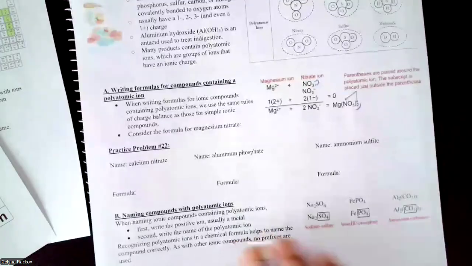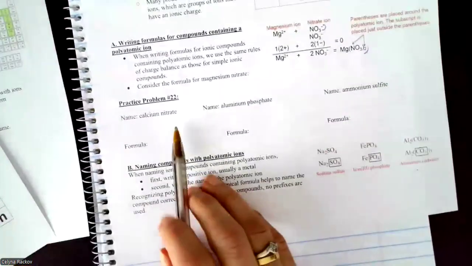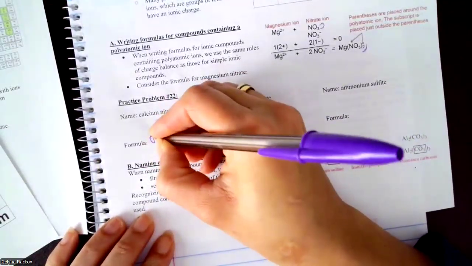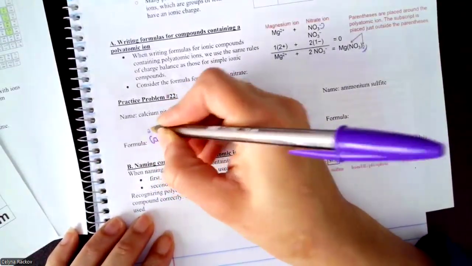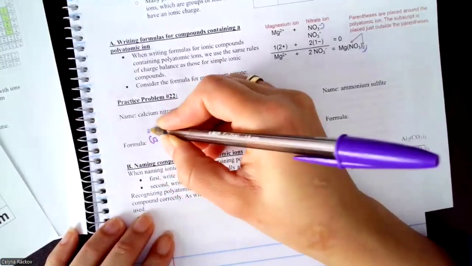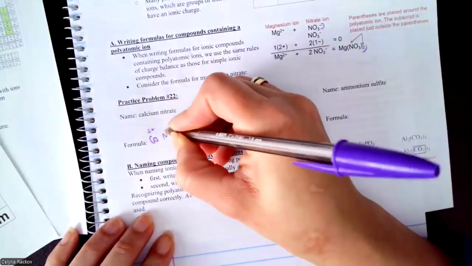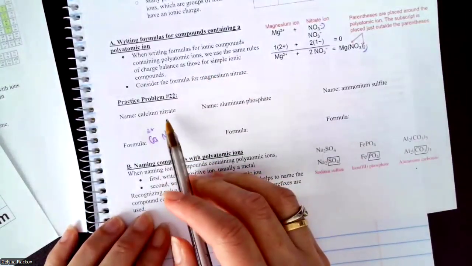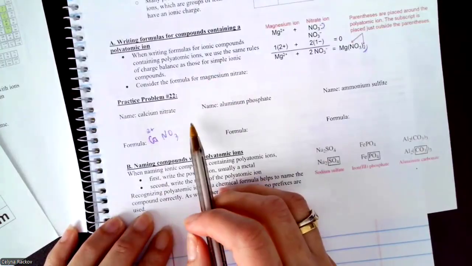Okay, so let's practice this one. Calcium nitrate. Calcium is group 2A, so calcium is a 2 plus. You already know that the charge for nitrate is 1 minus.